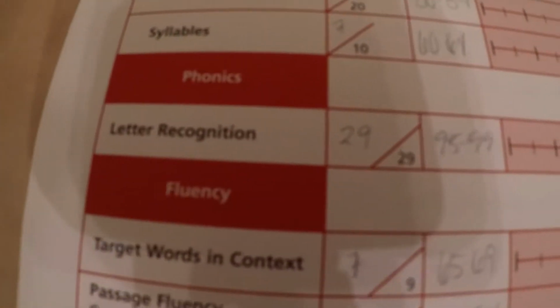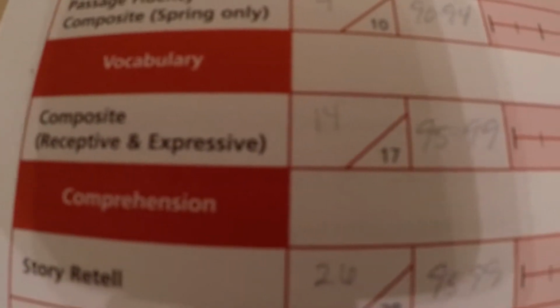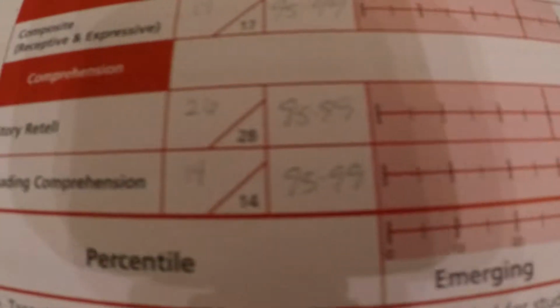This confidence was also apparent in several other sections where she also scored within the 95 to 99 percentile range, such as phonological awareness composite, phonics, letter recognition, fluency, passage fluency, vocabulary composite, receptive and expressive, and comprehension for reading comprehension. Considering these strengths and weaknesses, we can progress forward to develop appropriate instruction that develops the areas of improvement and strengths. Next, we'll look at the positive and negative attributes of this assessment.